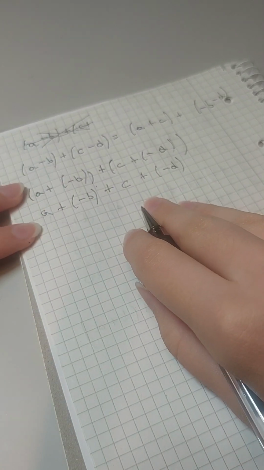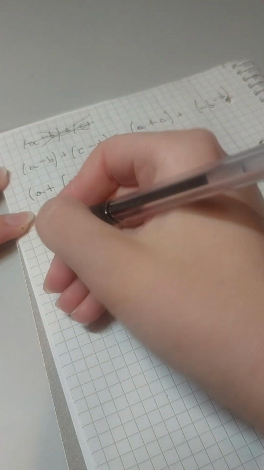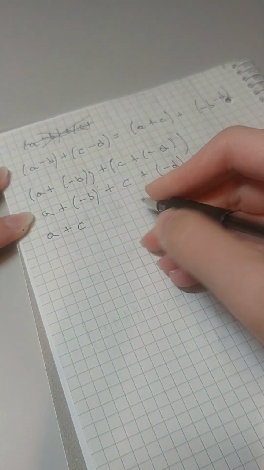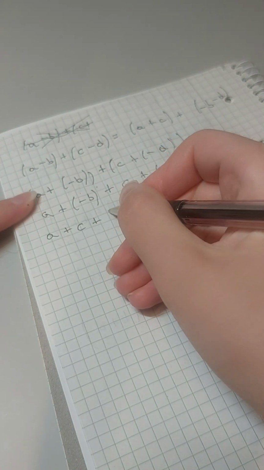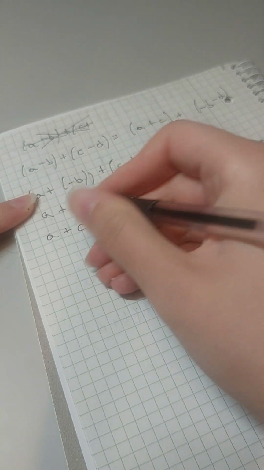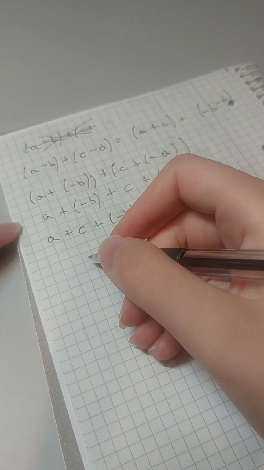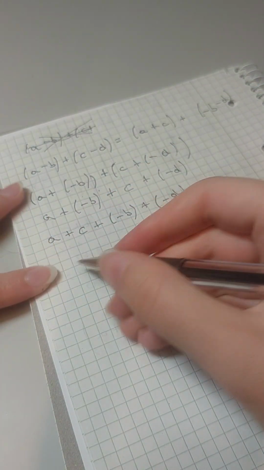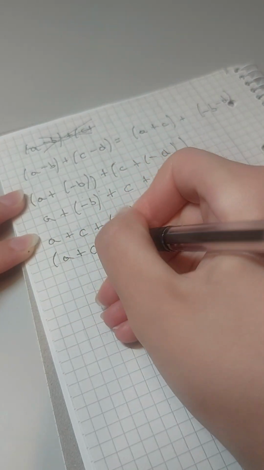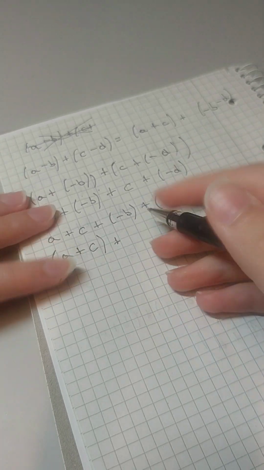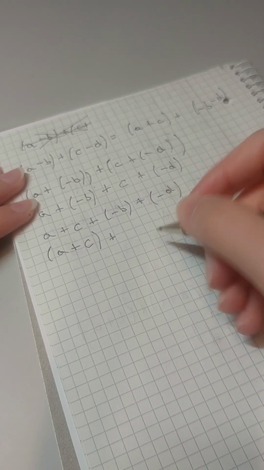Now what we're gonna do is just group the positives and the negatives together. So what we'll get is a plus c. We don't have to worry about any minuses. Now we have plus minus b, I'm just writing same as over here, and plus minus d, same as over here. And now we can write a plus c inside of parentheses, plus. Now what we have over here is minus b plus minus d.